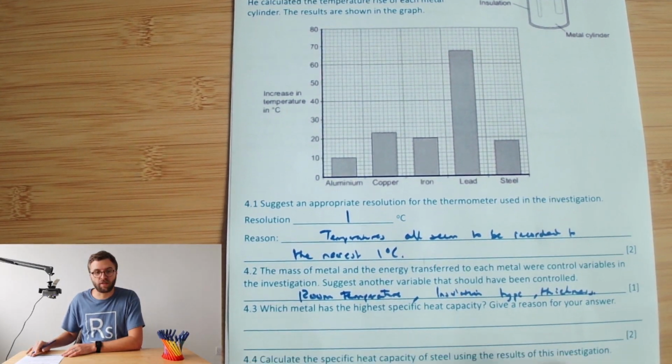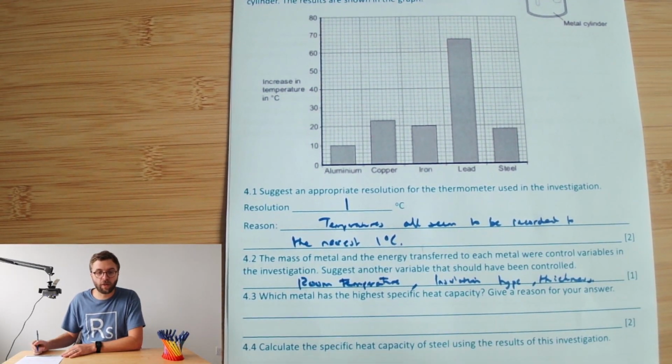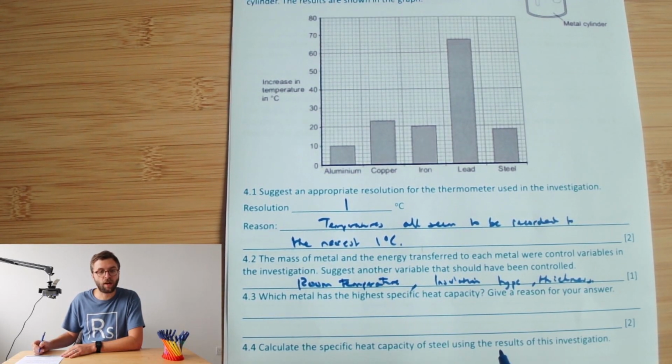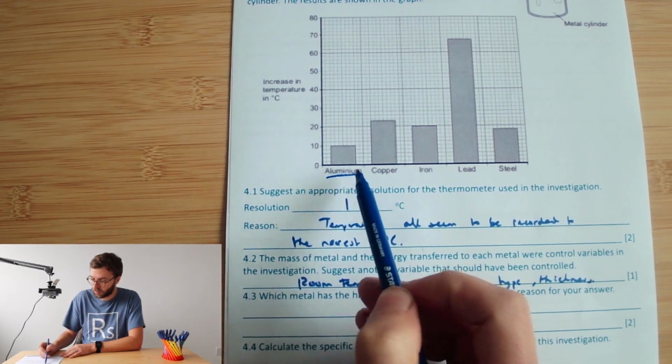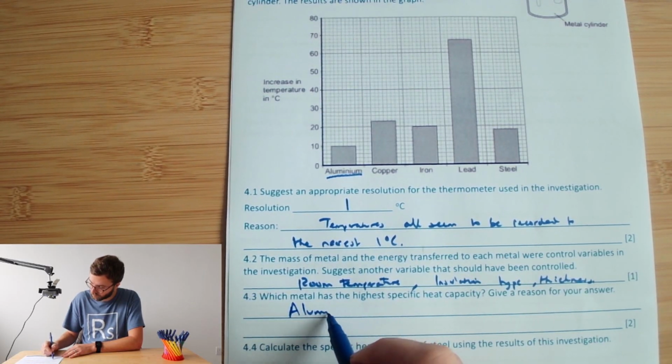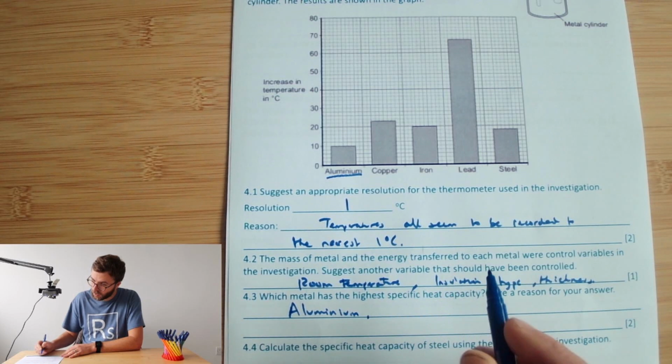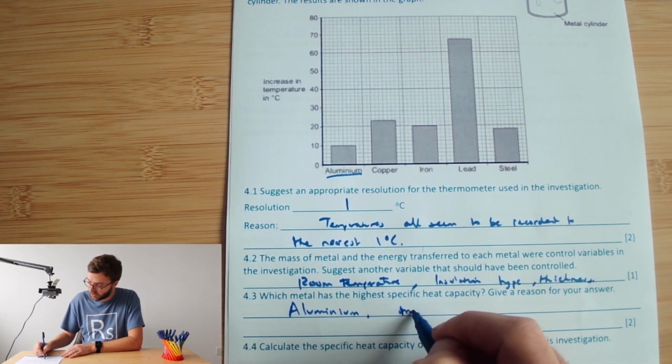I'm sure there are others. 4.3, which metal has the highest specific heat capacity? Give the reason for your answer. So the highest specific heat capacity in this case will be the aluminium. And the reason is because it's got the smallest temperature rise.